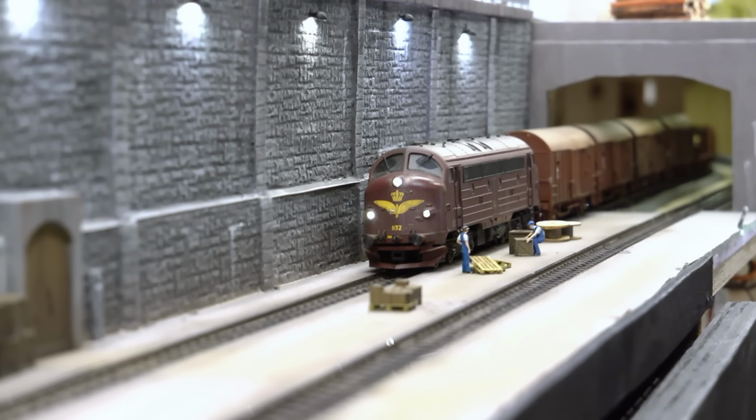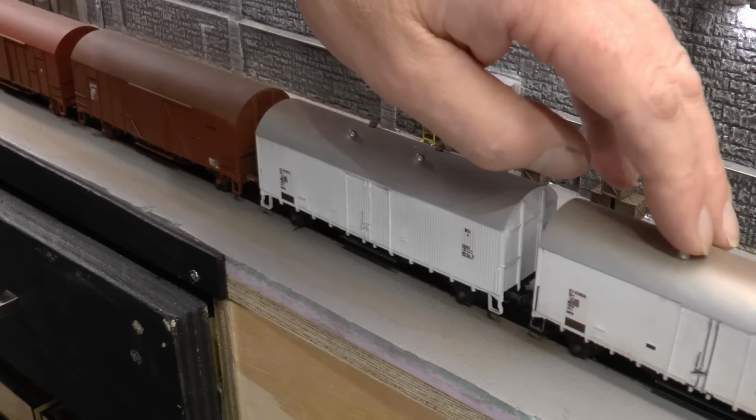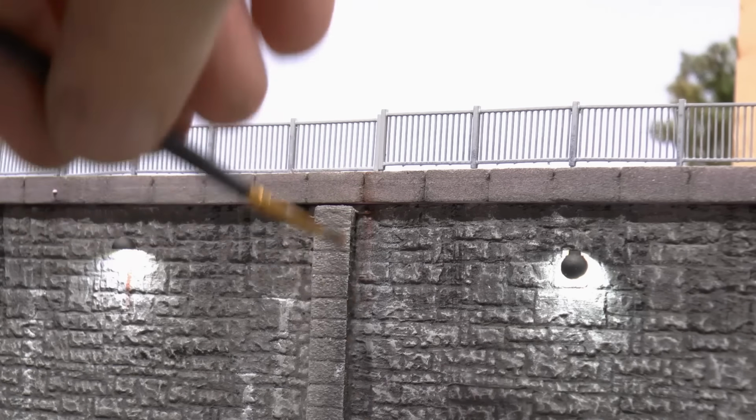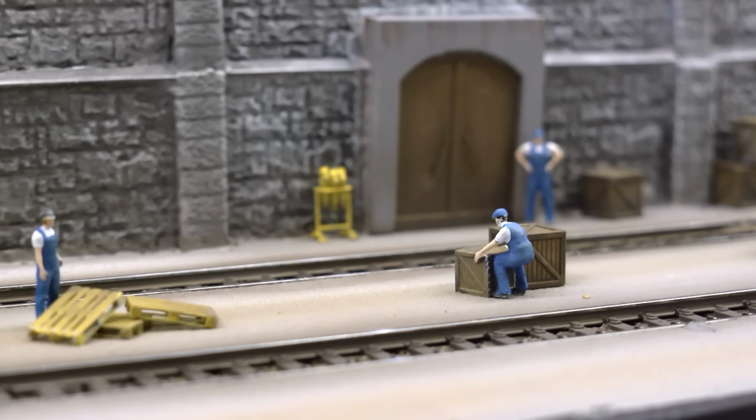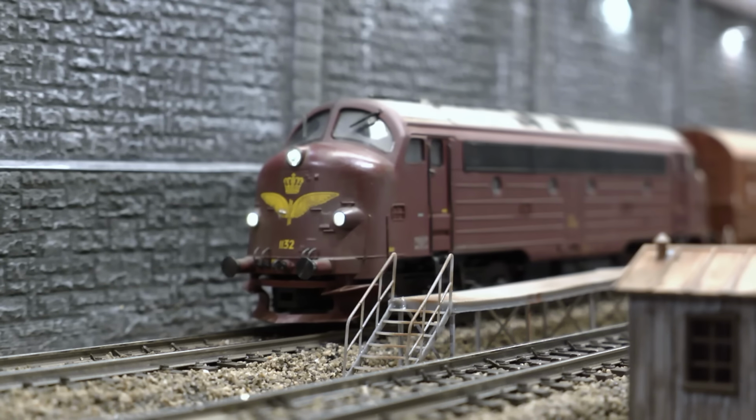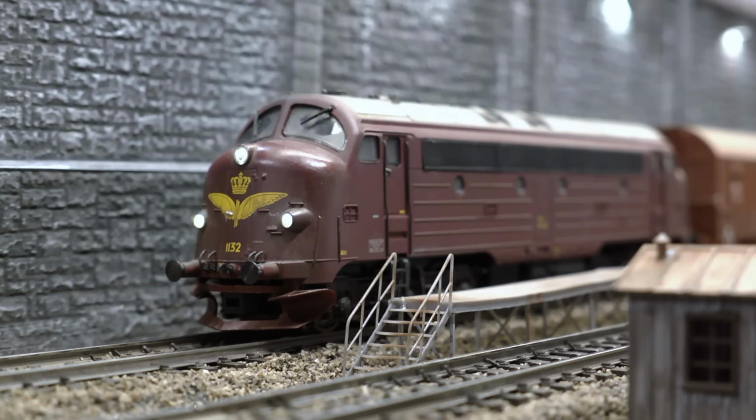This video explains the concept of staging, why it matters, and how a few easy detailing steps can transform this overlooked space into a convincing and visually rewarding part of your layout.